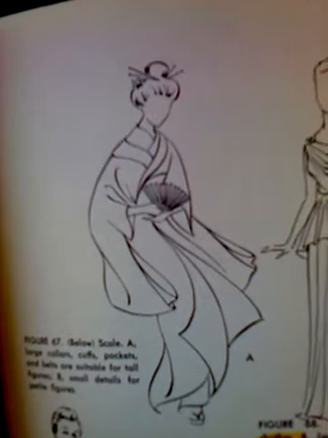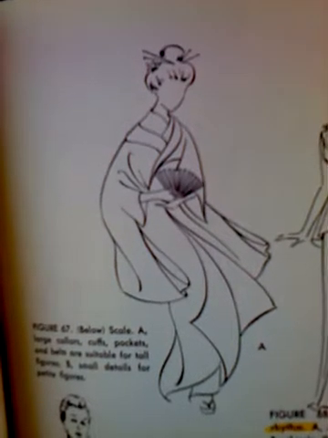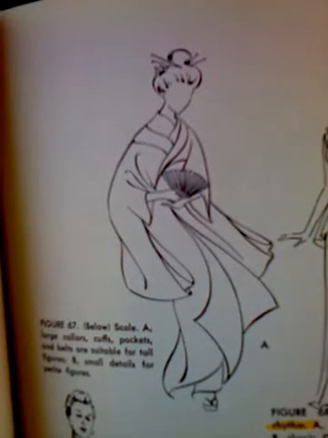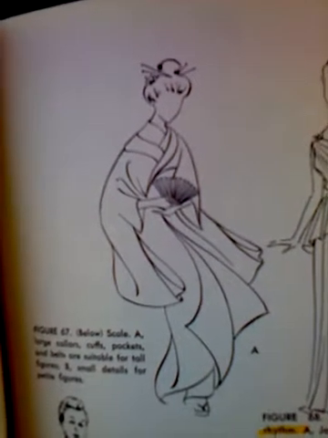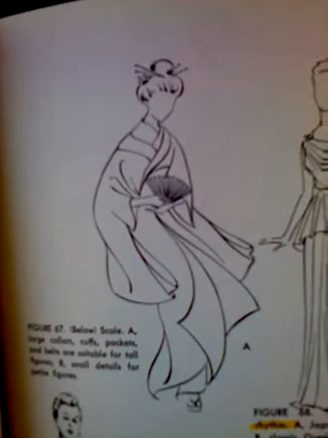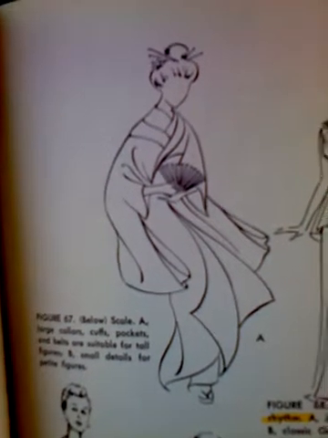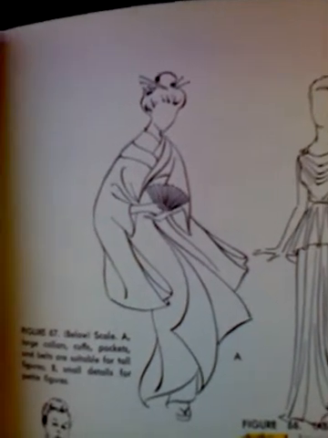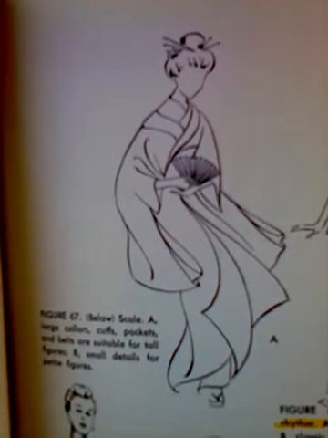Let's see. So it says if they are equal, neither will dominate. They must vary, but they should not be extremely different in size.